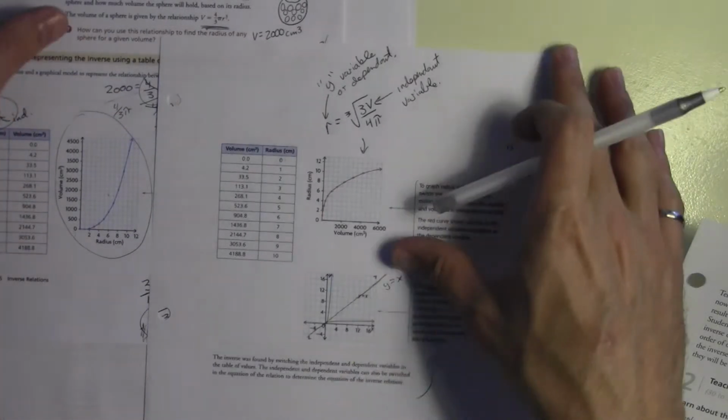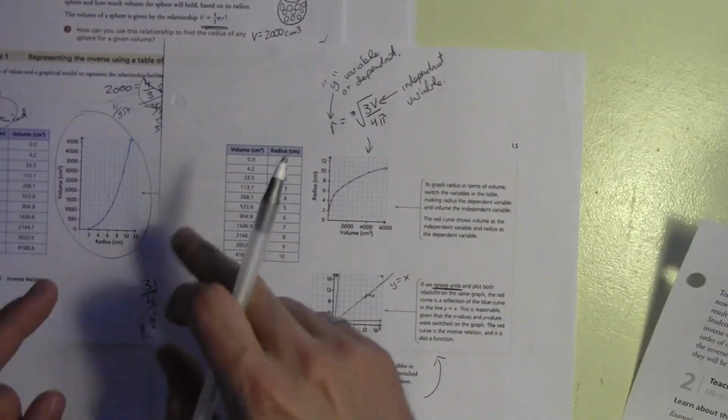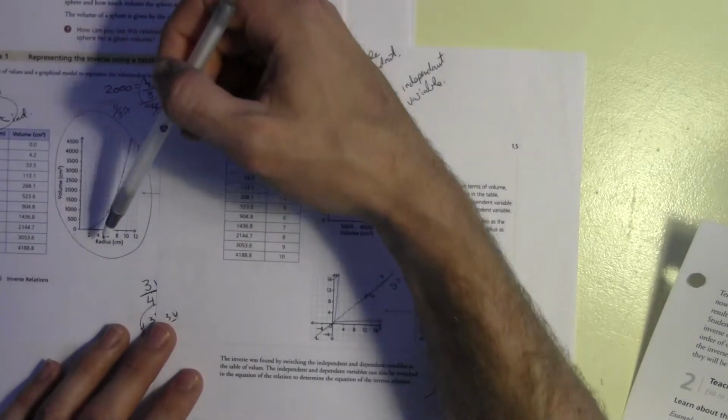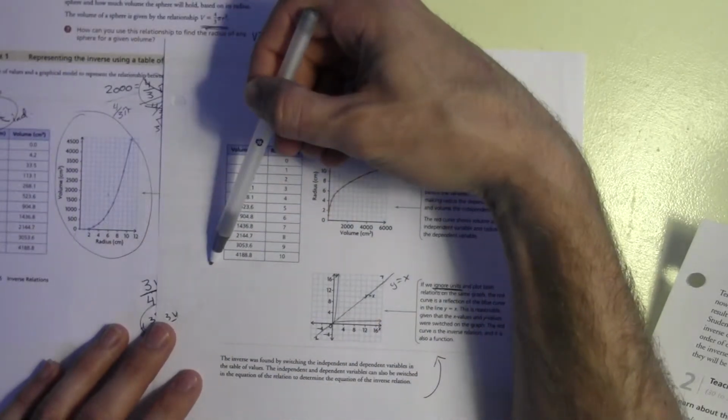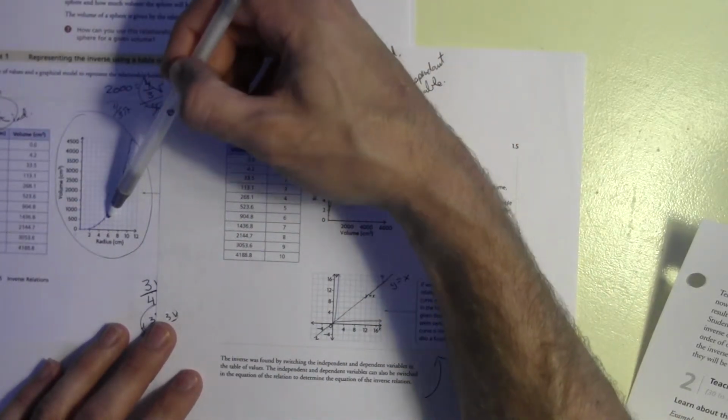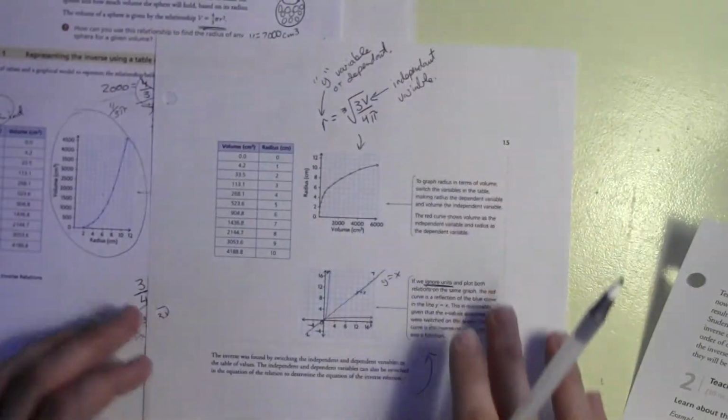What you're going to see, I'll show you in the next example, is the domain and range switch. So what was previously the domain becomes the range in the inverse function. What was previously the range in the original function becomes the domain. Let me show you that. It makes a little more sense. We go to the next example.